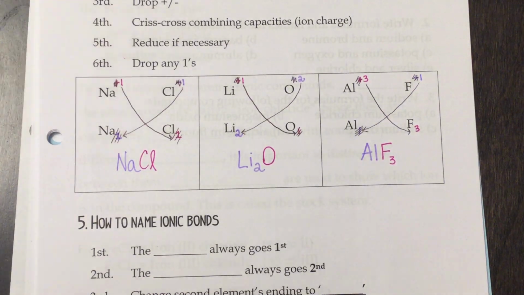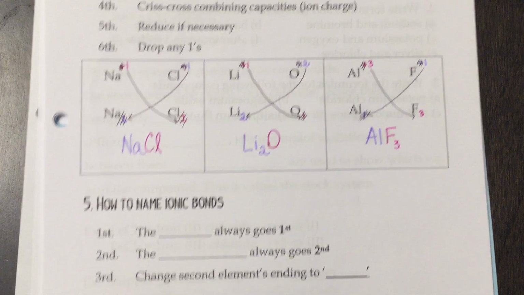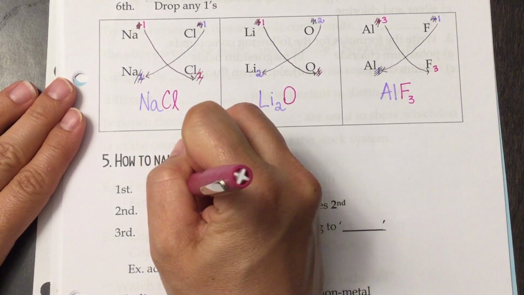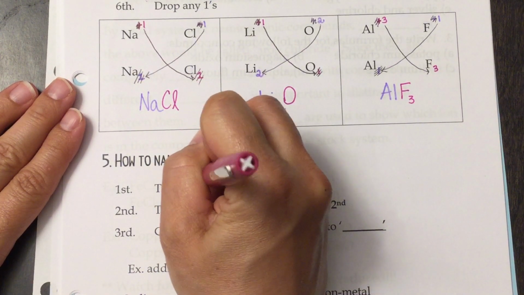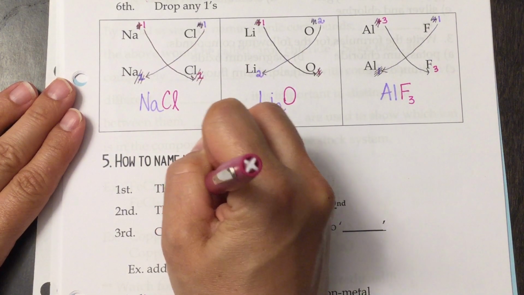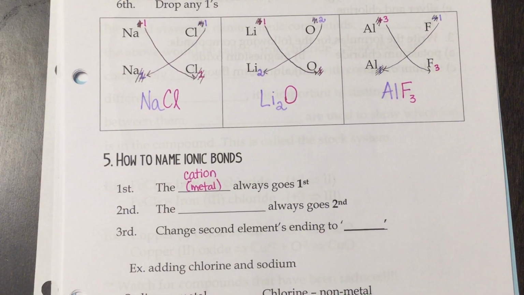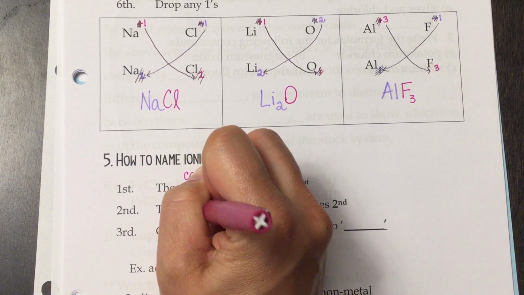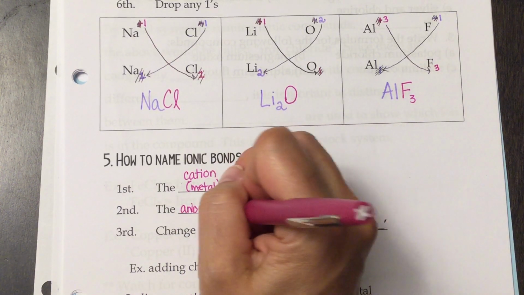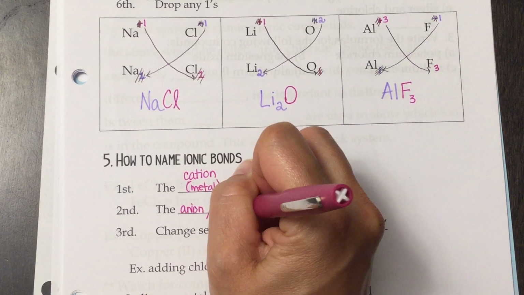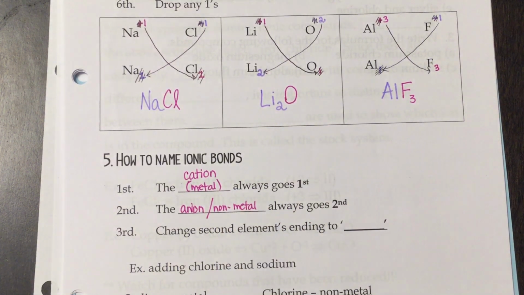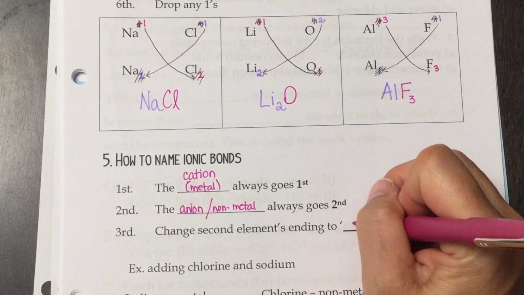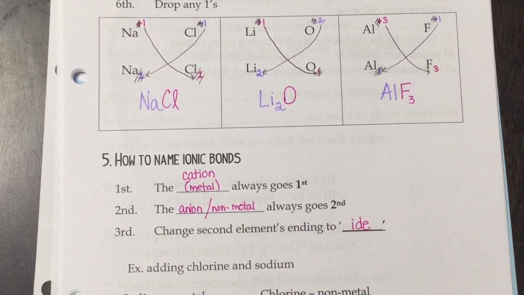Okay, that's how we write the formulas. Now, how do we name them? Okay, naming is really easy. So the cation or the metal always goes first. And the anion or the non-metal always goes second. And then just like covalent bonds, we change the second element's ending to IDE.